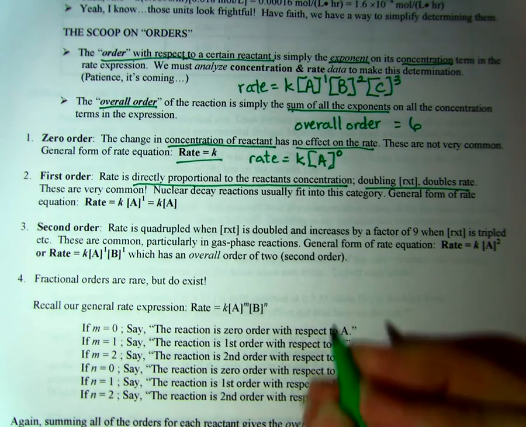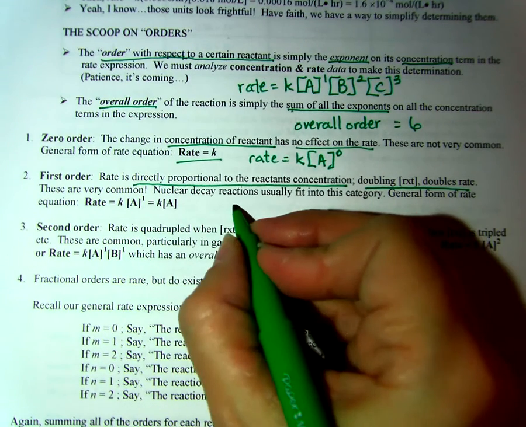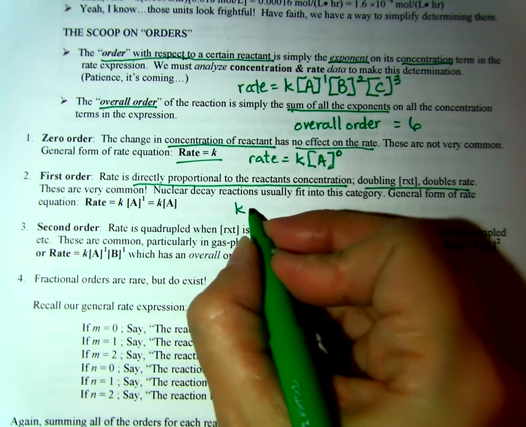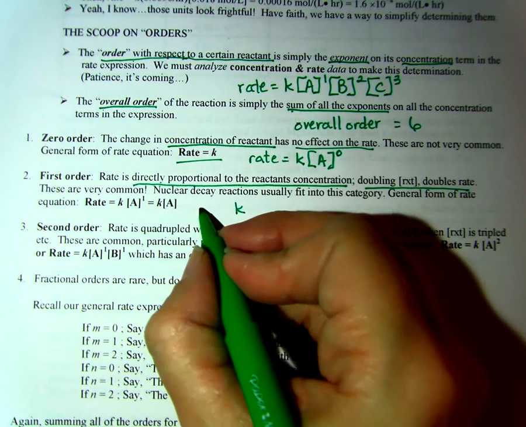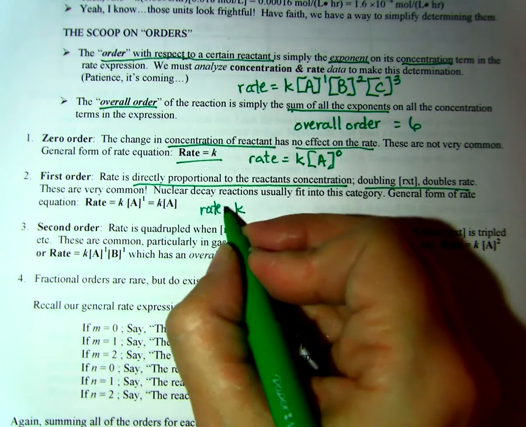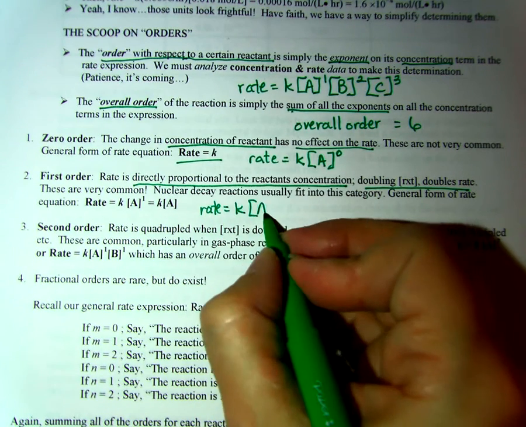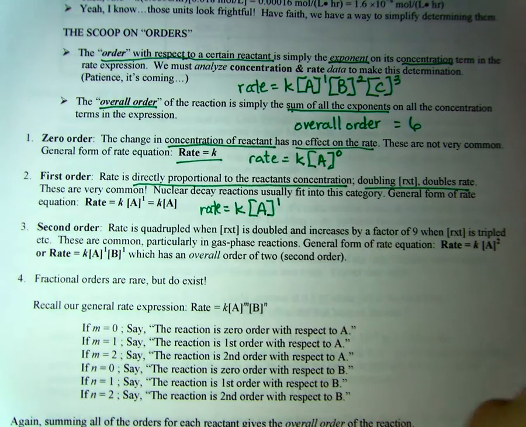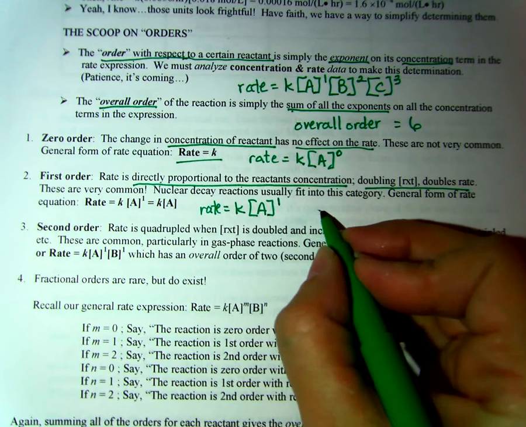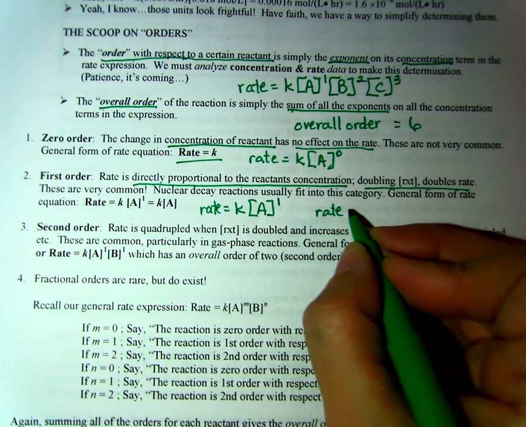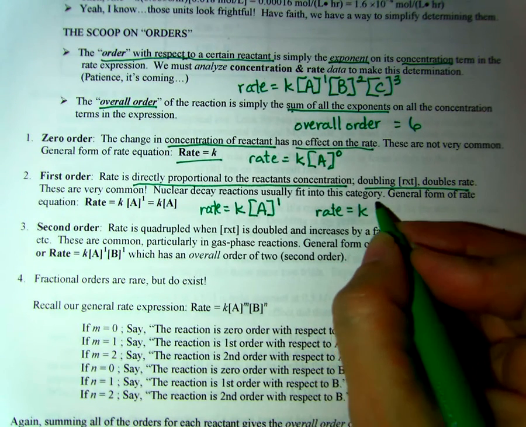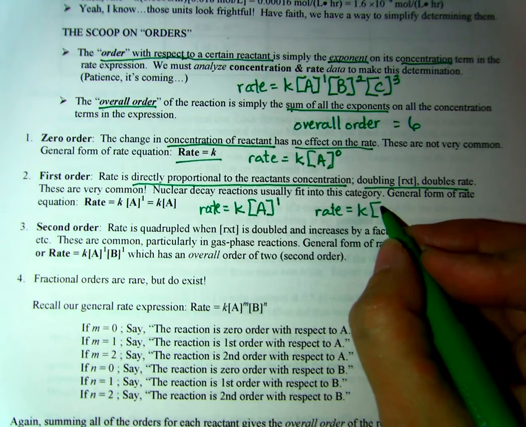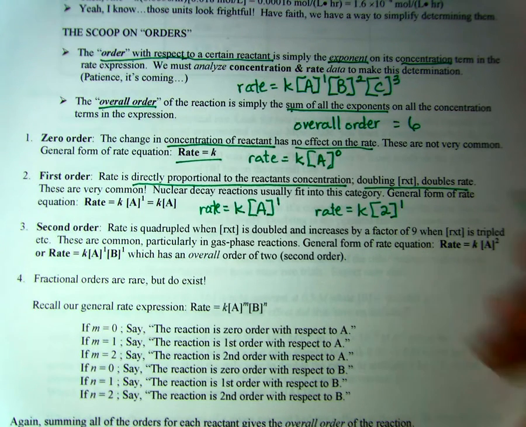So, as an example, if we have rate equals K, concentration of A to the first power, and let's say your concentration of A is 1, and we double our concentration, it goes from 1 to 2.